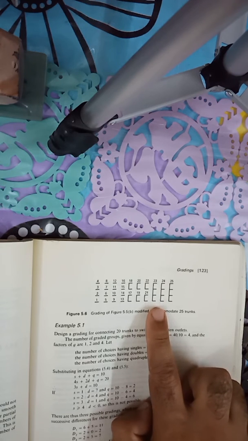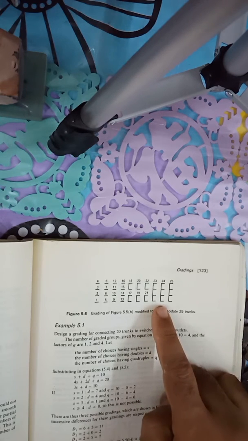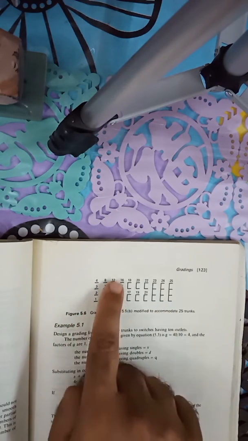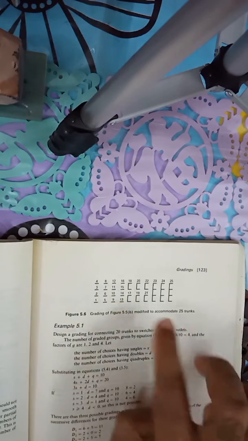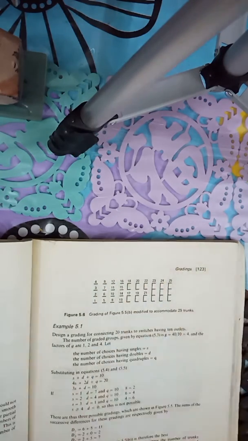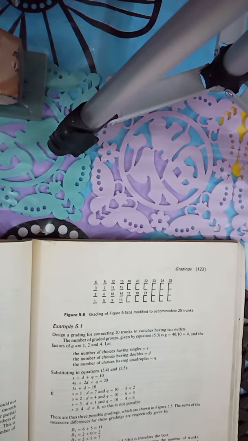In this way we are able to complete this distribution of 25 trunks. You can count this out: 1, 2, 3, up to 25. In this way, 25 trunks are adjusted.